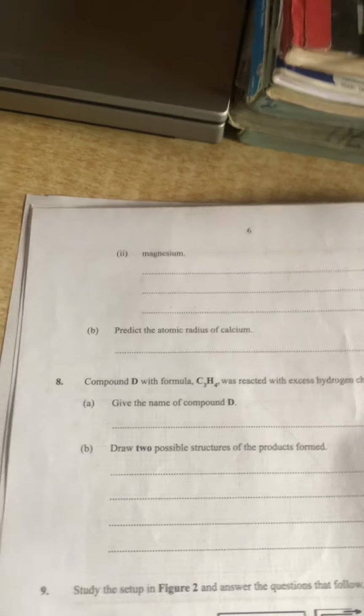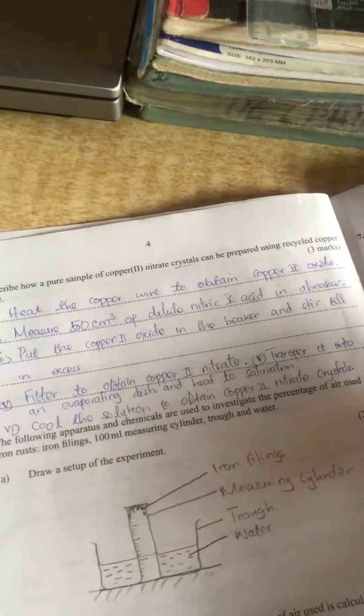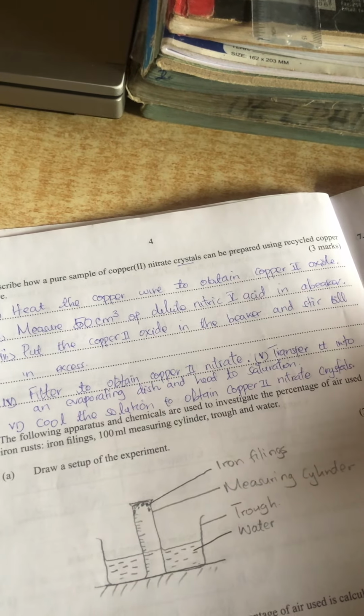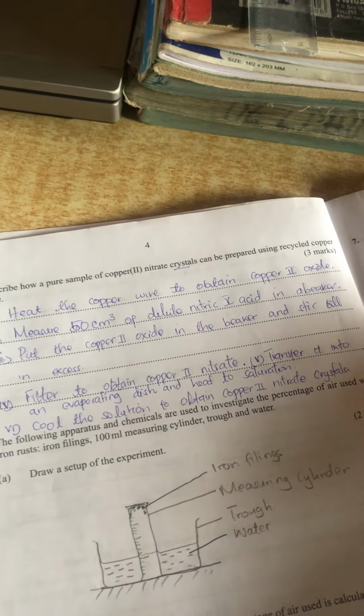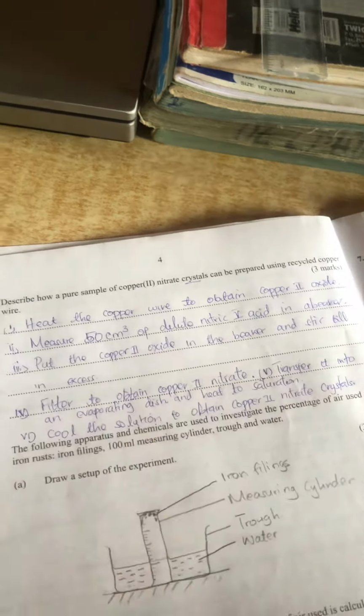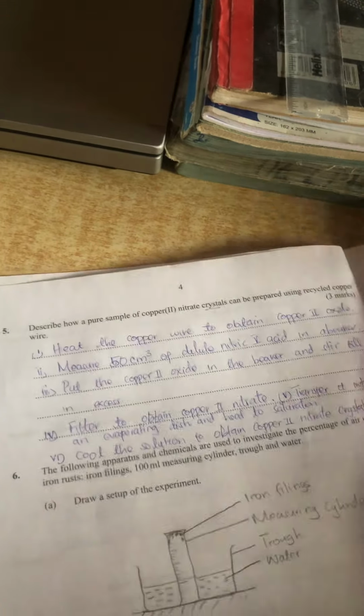Explain why sodium has a higher atomic radius than magnesium. So here we explain using the proton numbers.